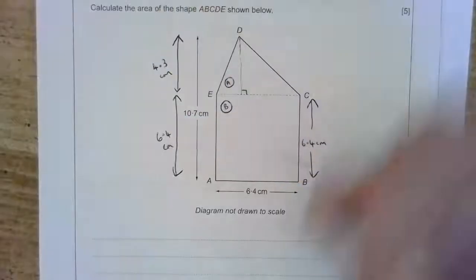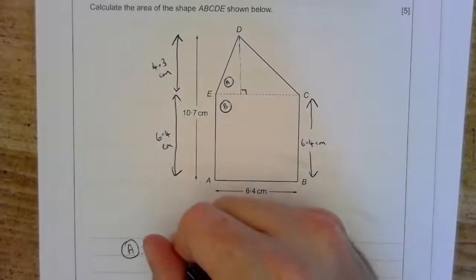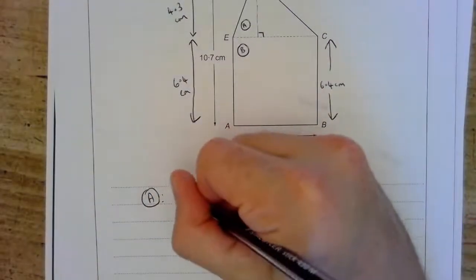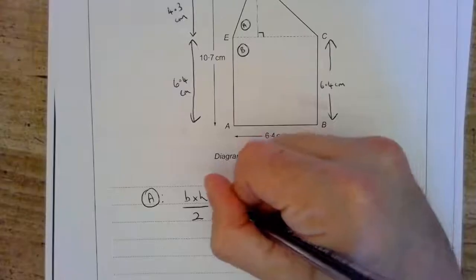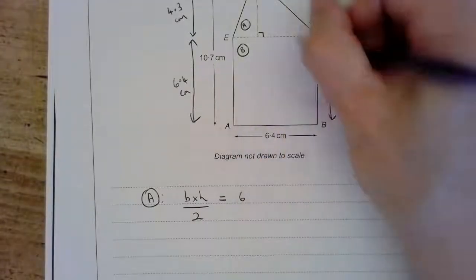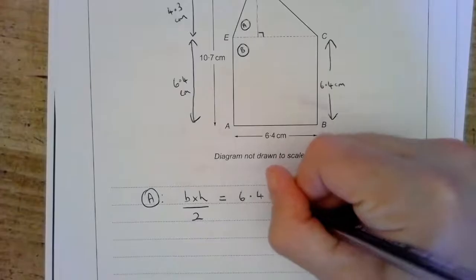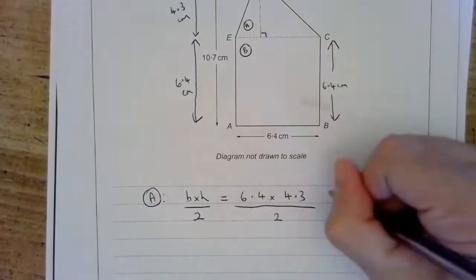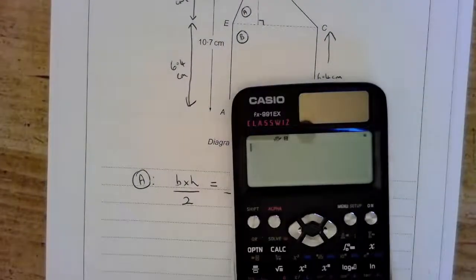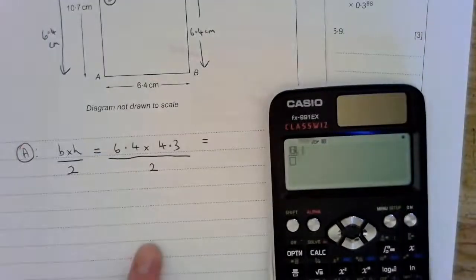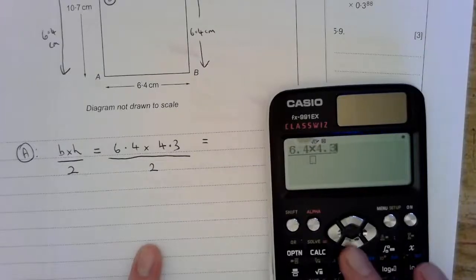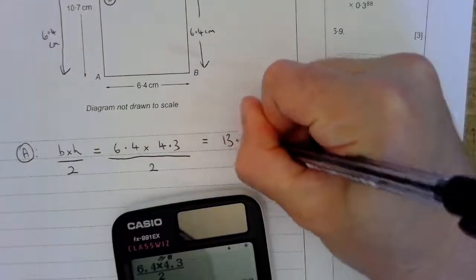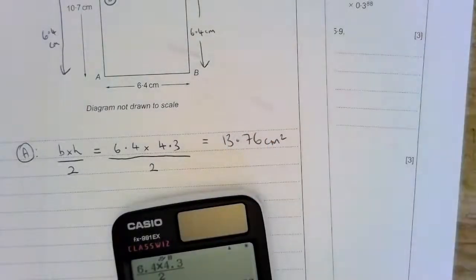centimetres. So then my area of my triangle would be base times height divided by 2, or a half base times height, however you do that. I do it as b times h over 2. So that gives me the base, which is 6.4 also, times by the height, which is 4.3, all divided by 2. Okay, so I'm going to go and put that into my calculator. So 6.4 times 4.3, all divided by 2, gives me 13.76 centimetres squared. Don't actually need to put that into the final answer.